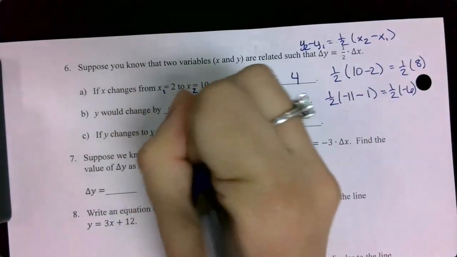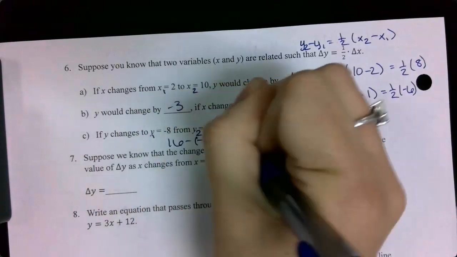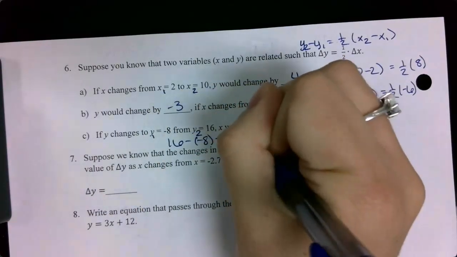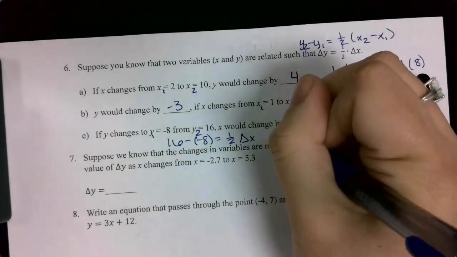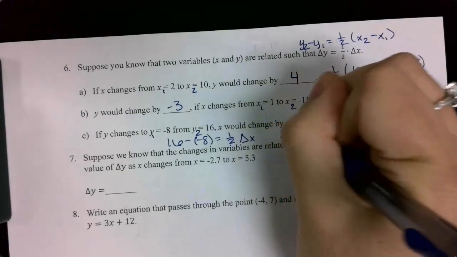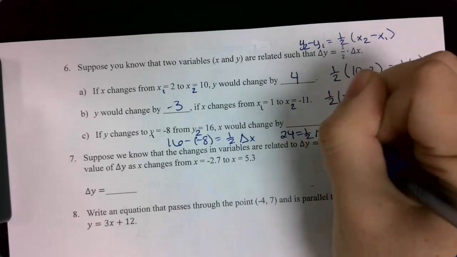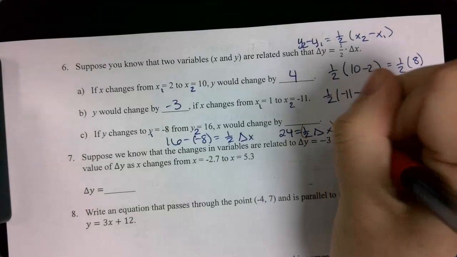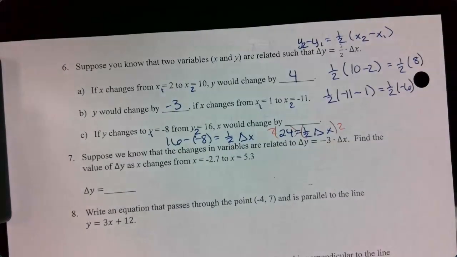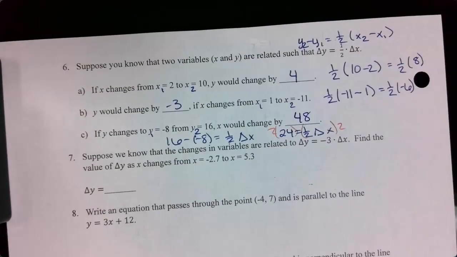I'm going to have 16 minus negative 8 equals 1/2, and I'm going to leave it as the change in x. 16 minus negative 8 is really adding, so I get 24 equals 1/2 my change in x. To get rid of the half out front, I'm going to multiply both sides by 2, and I get 48.